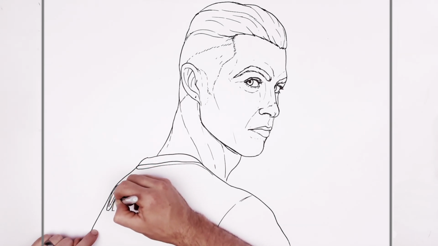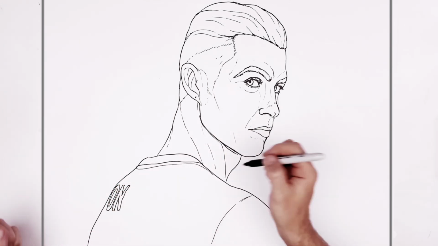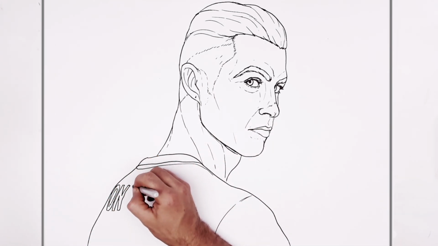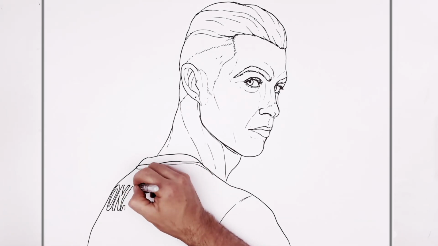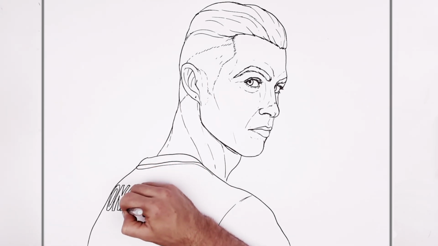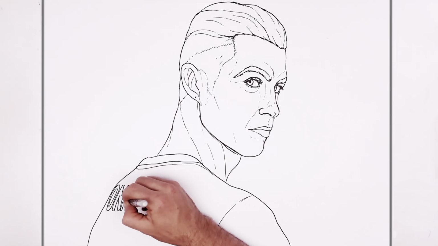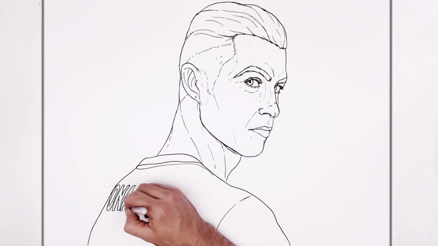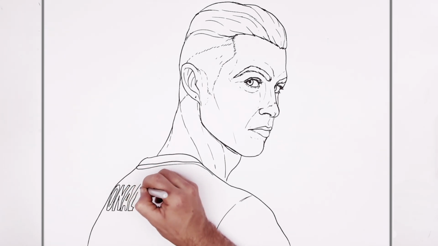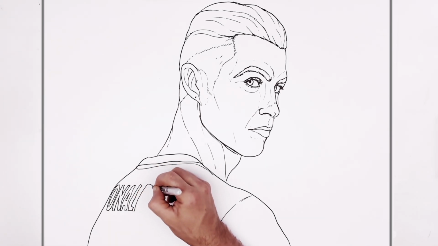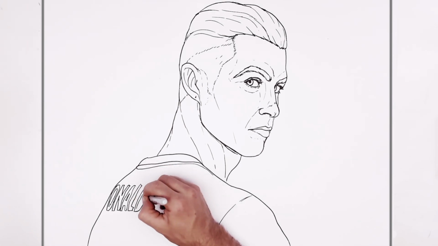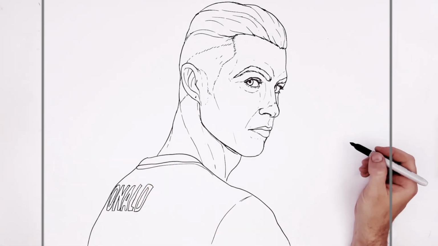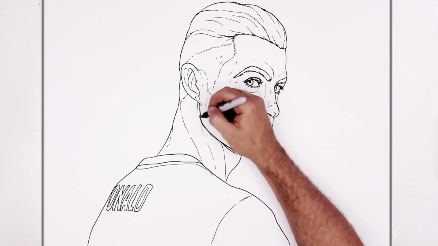So it makes it a little bit easier because we don't have to keep things super straight. Does he have more wrinkles on his neck?